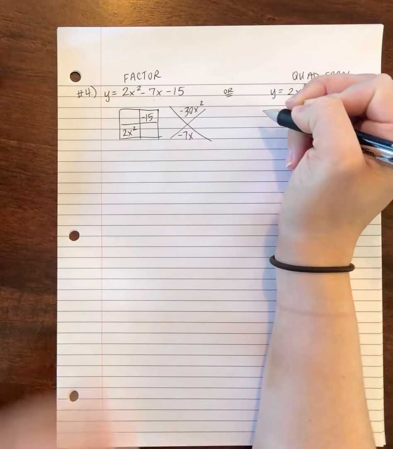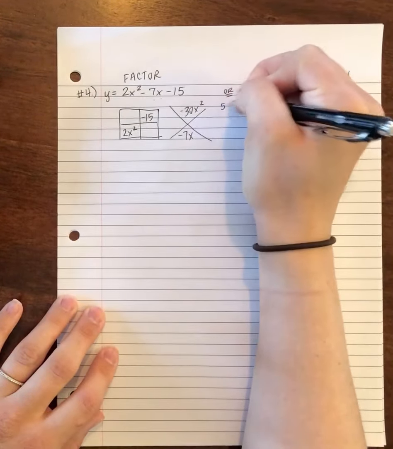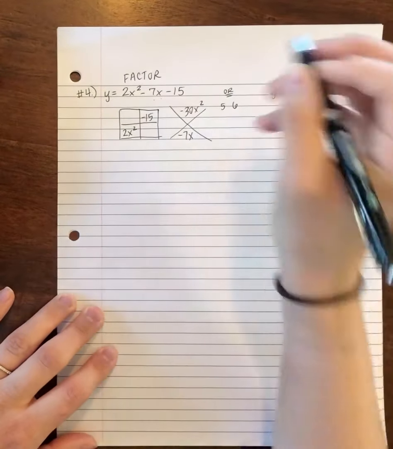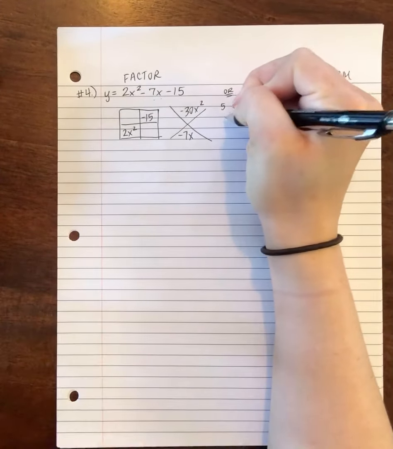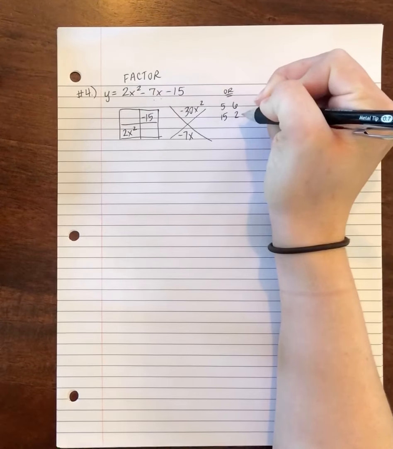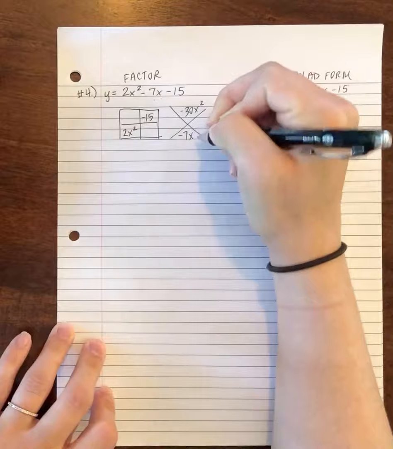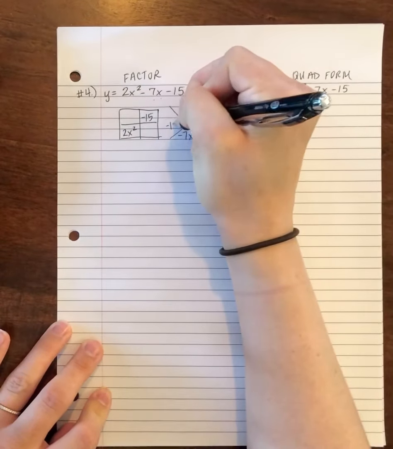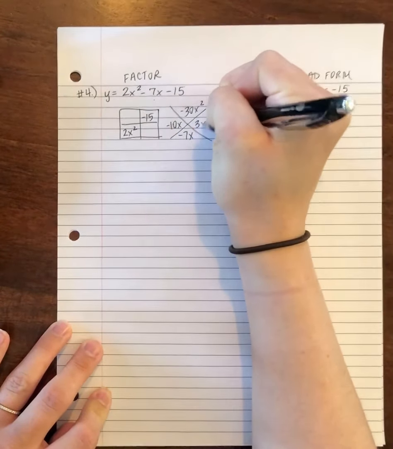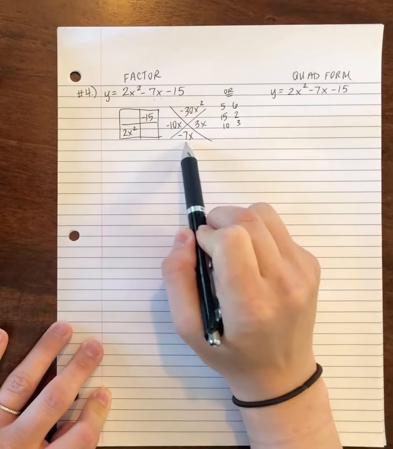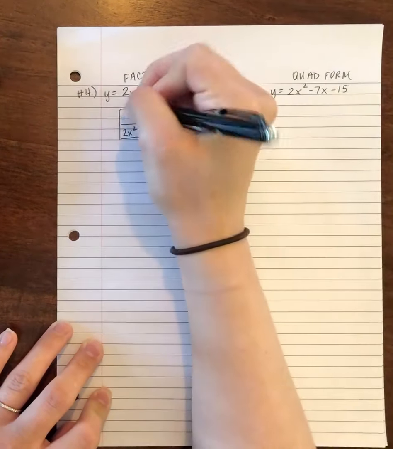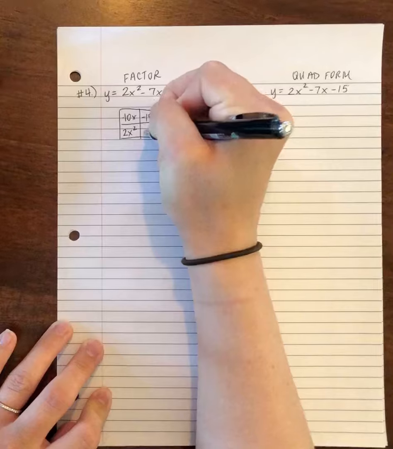Okay, what multiplies to 30? I have 5 and 6. That's not going to get me to 7. I have 15 and 2. That's not going to get me to 7. 10 and 3. There we go. 10 and 3 can get me to a negative 7. I need a negative 10 and a positive 3. So that multiplies to a negative 30, but adds to a negative 7. Fill that in. Either one can go in either spot.